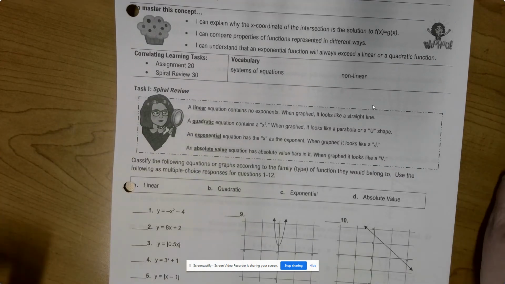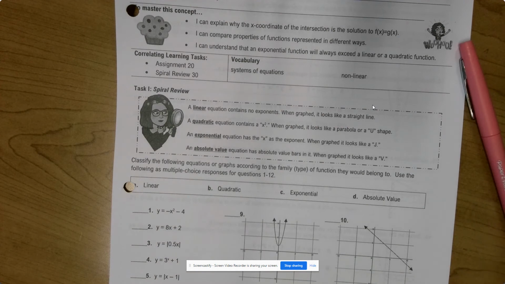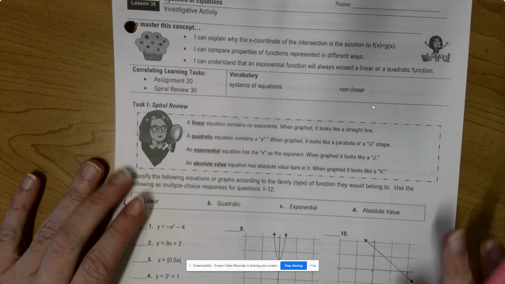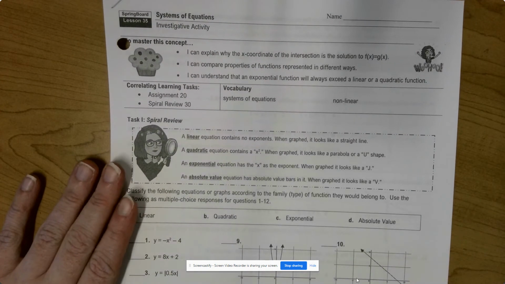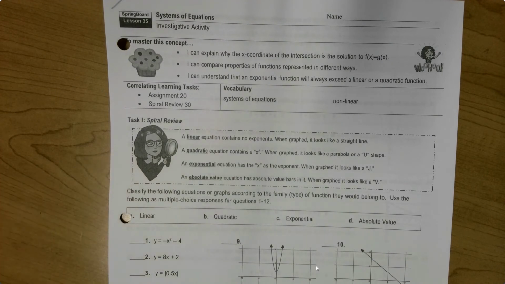This is our last lesson for Unit 5, our last quadratics lesson of the unit. So, yay! After this is LEAP review and stats. So, y'all are in the home stretch. Way to go. All right, so we are looking at systems of equations. I don't know if you remember systems of equations.